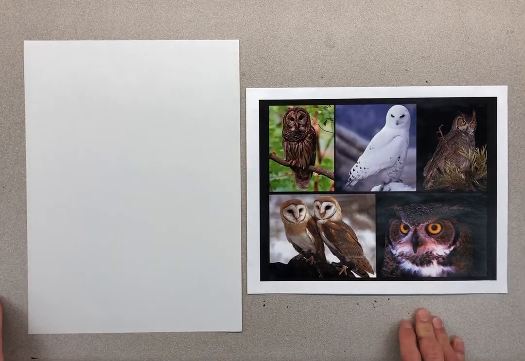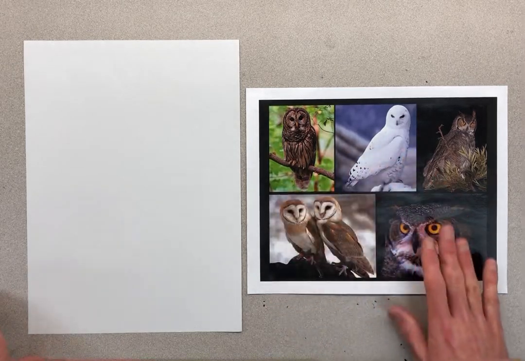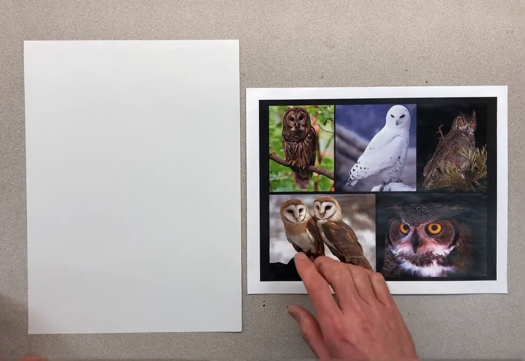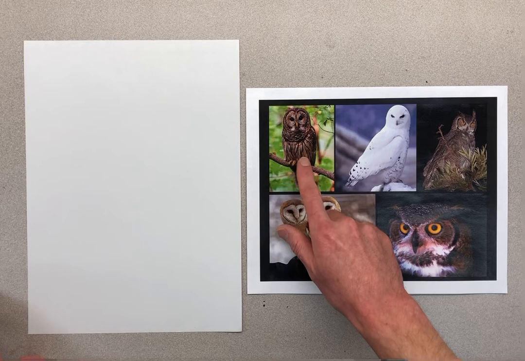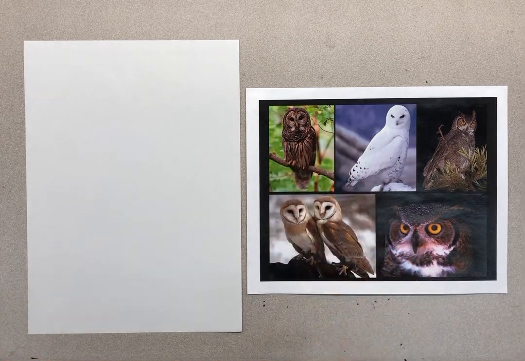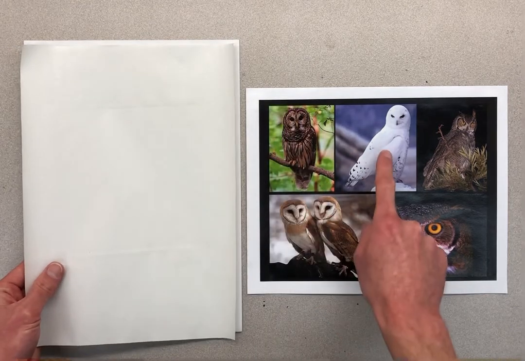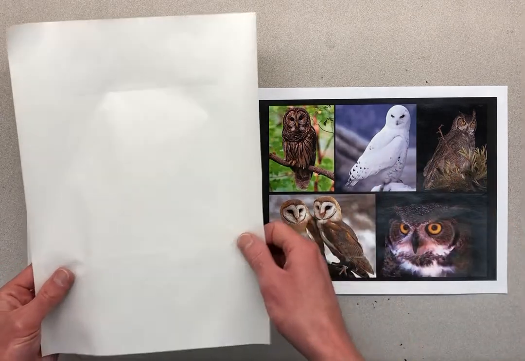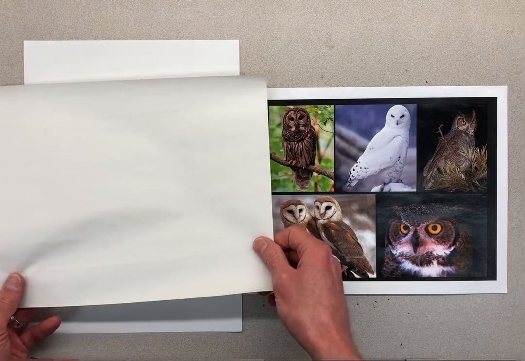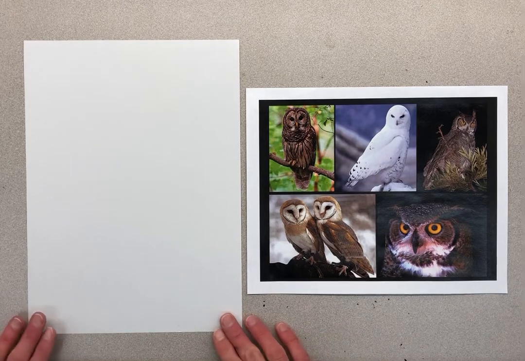Well, students, today we're going to be working from observation. I will put up on the screen these different owls, and you can pick any one of them to do. Some of these I would do the tall way, so probably this one and this one. With this one and this one, I would go the long way with your paper. They'll fit on easier, especially with this one because you would be drawing both owls.